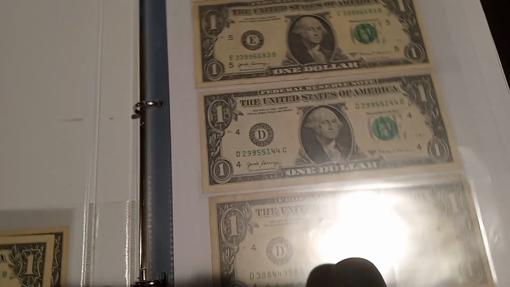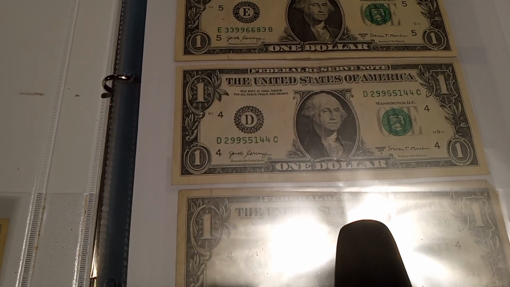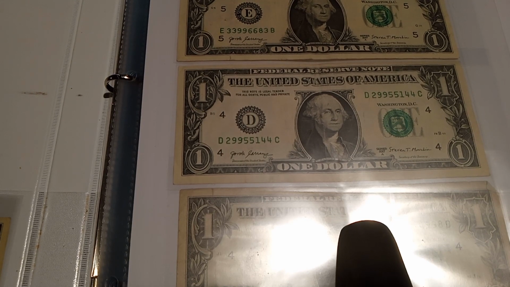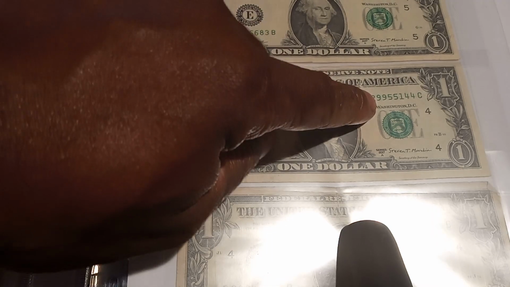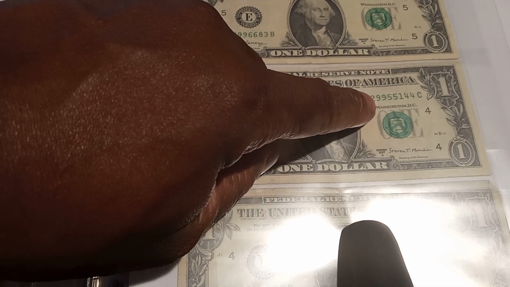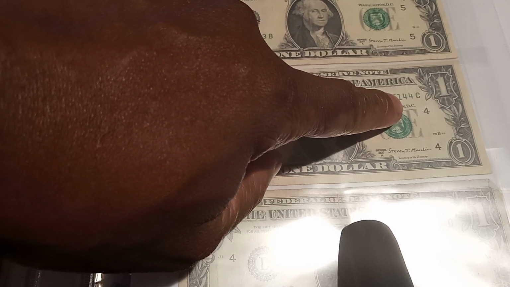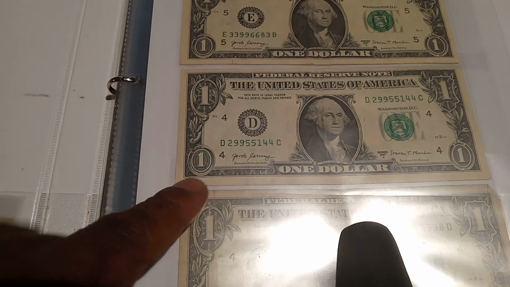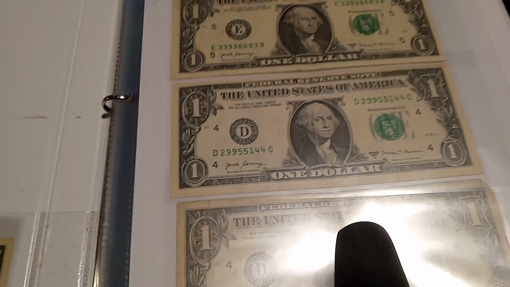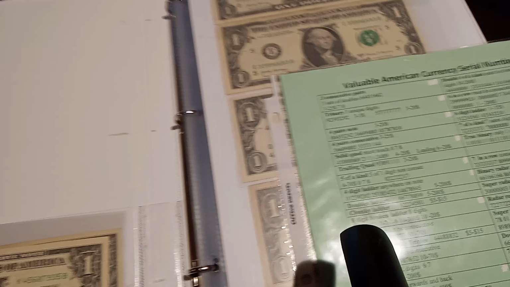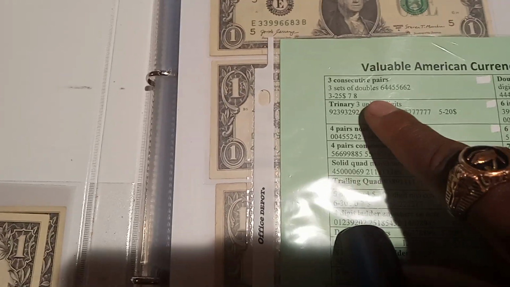I'm going to move the tripod so you guys can actually see it. We have a 2, 9, 9, 5, 5, 1, 4, 4. Again, they have to be doubles, which is consecutive, so the numbers have to touch. The 9, 9 is touching, the 5, 5 is touching, and the 4, 4 is touching. So, same thing here, you have 3 consecutive pairs. That's one of the first things we're going to go over: 3 consecutive pairs, 3 sets of doubles.